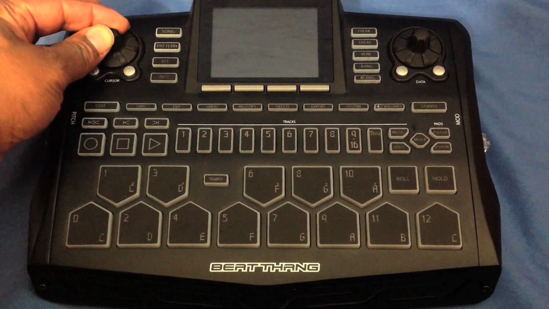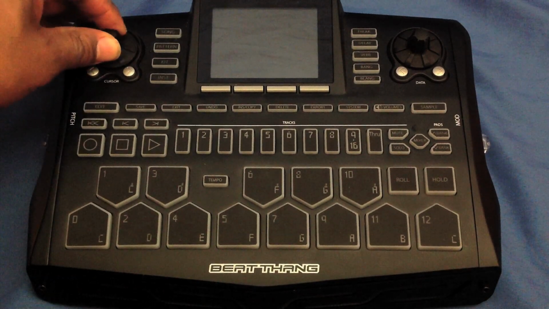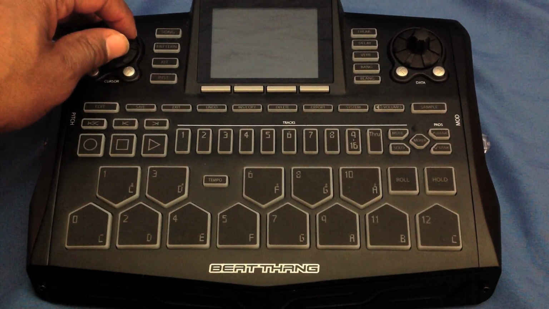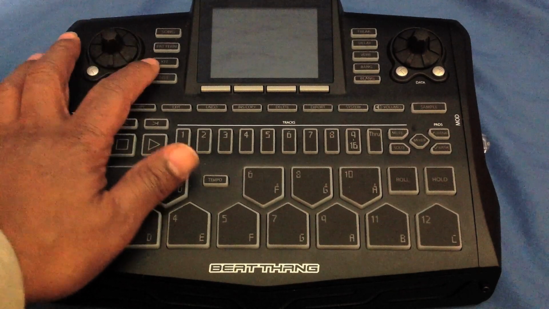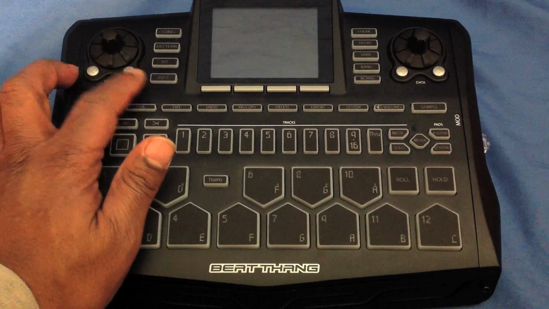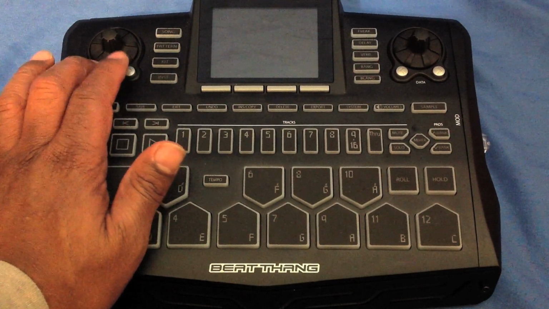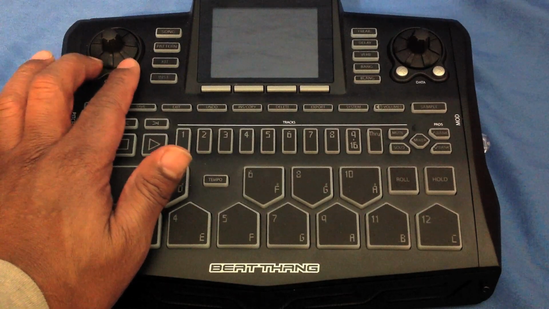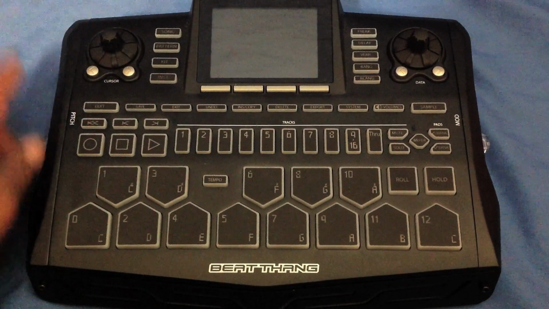Okay, we're going to start with the cursor. This is how you would navigate through. If the screen was lit up, you would navigate through the Beat Thang screen. You got your cursor knobs here, your cursor buttons here, when you're going through them, to select, to move over left or right. Also, when you're moving the knob, you can also press down on it.